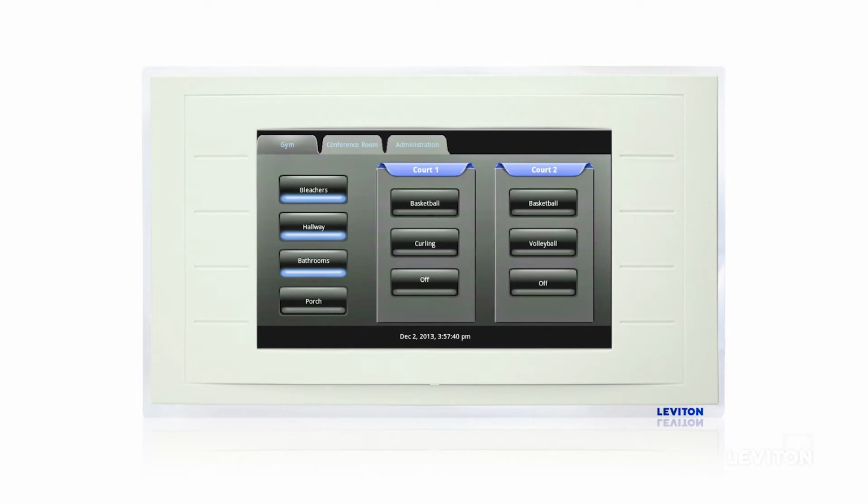Now we're going to look at Court 1 and Court 2. In both of these areas, we have 3 buttons. Court 1: basketball, curling, and off. In Court 2, we have basketball, volleyball, and off. Now the reason why we have these 3 different scenes for these courts is that they're really multi-purpose areas. In these areas you might be playing a basketball game or you might be using Court 1 for curling. The lighting required for both of those events is completely different. In basketball you don't want glare around the baskets, but you need lots of top light. In curling you want a lot of focus on the end goal and not necessarily a lot of other light. So one's highly focused, one's not.